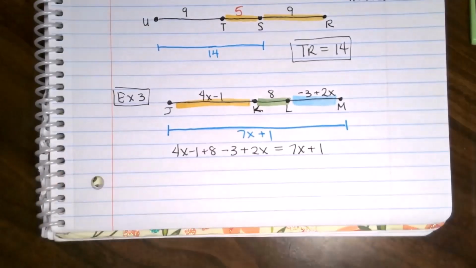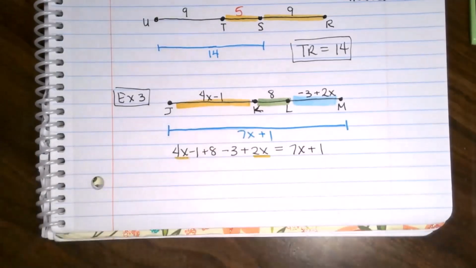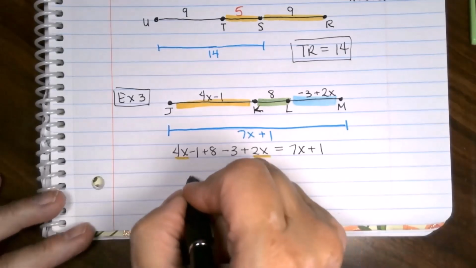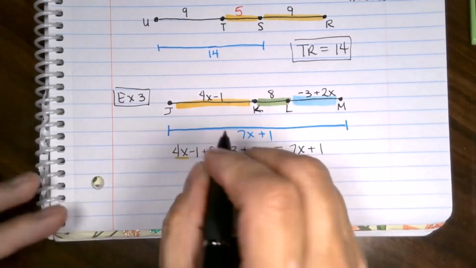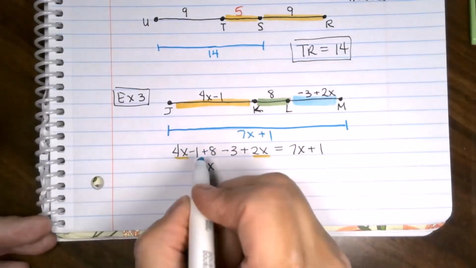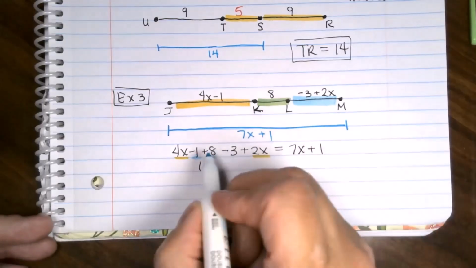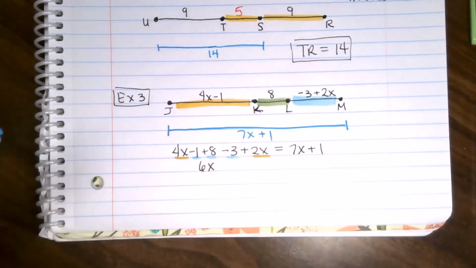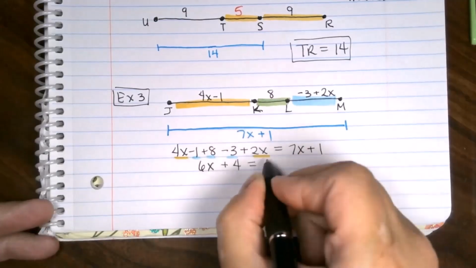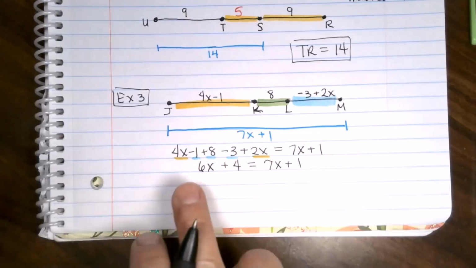When we combine like terms, we're going to put all the x's together. A 4x and a 2x is a 6x. And then we're going to put our numbers together. We have a negative 1 plus 8, that's a 7. And then we have the 7 minus 3, so that's a plus 4, equals 7x plus 1. Now we have variable on both sides.